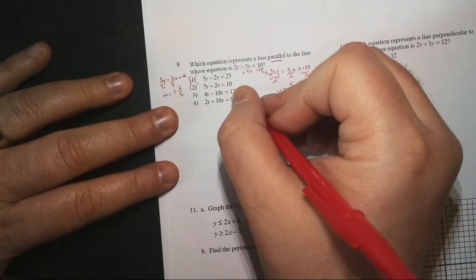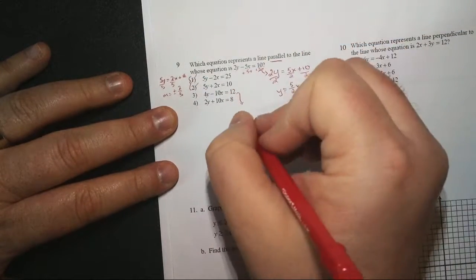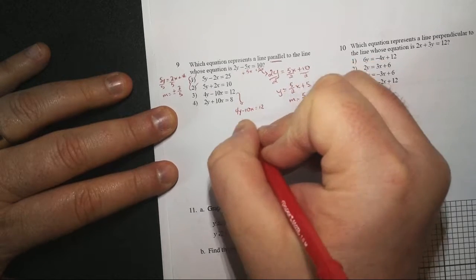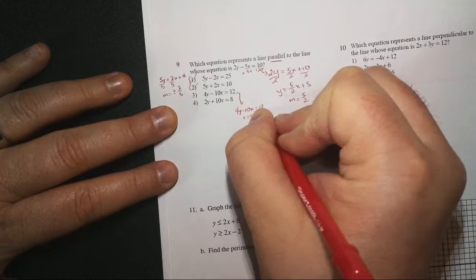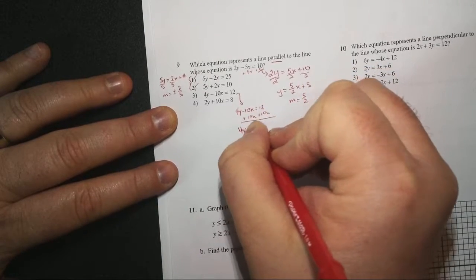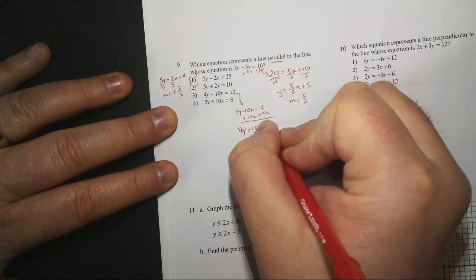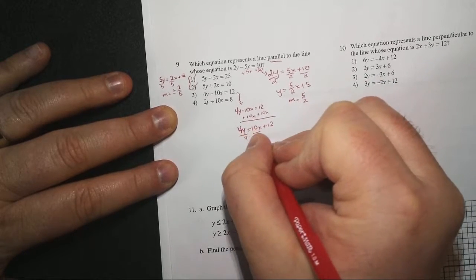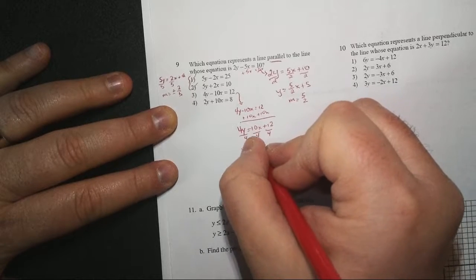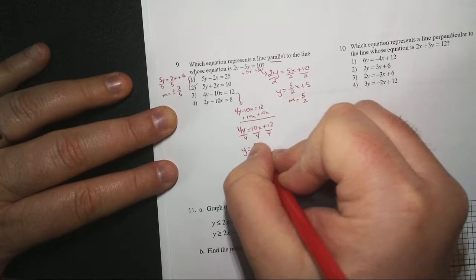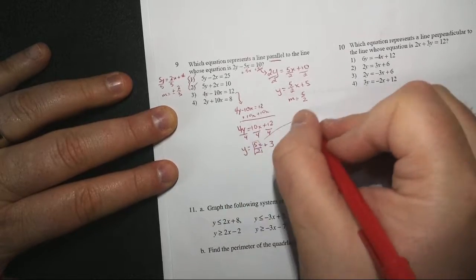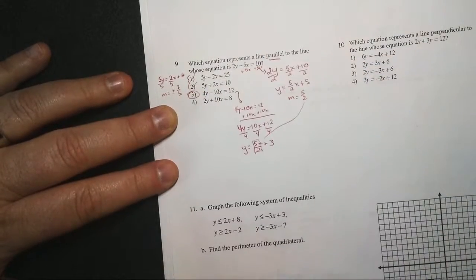So we can go to the next one. We can take a look at number 3. And if I solve for y, right, 4y minus 10x equals 12, I'll move the 10x to the other side first. So 4y equals 10x plus 12, divide by 4, and then we simplify. Make sure you get it in the smallest terms here.